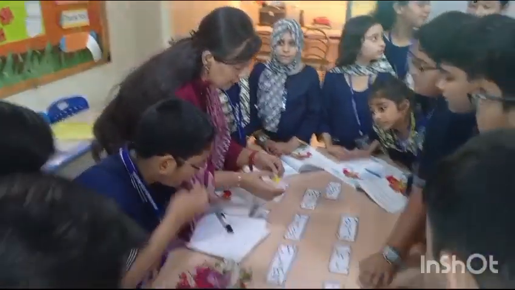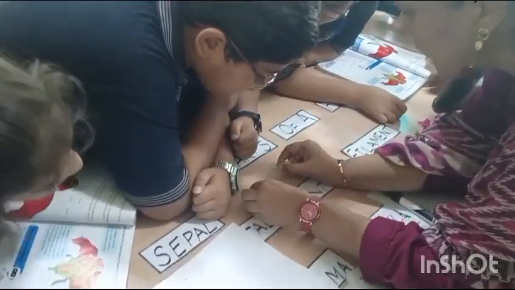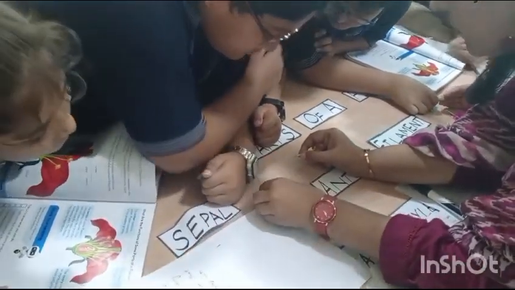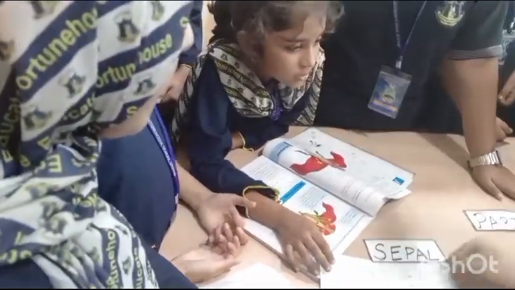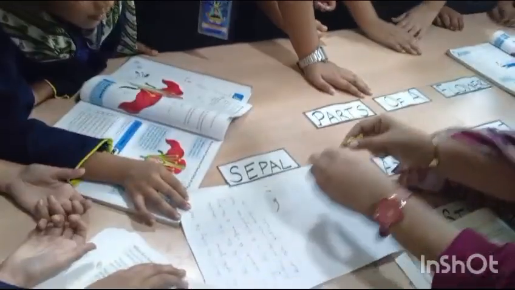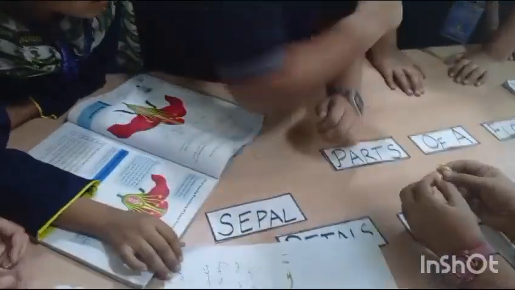Very carefully, put the sepal on the page. Okay, let's put the sepal on the page. Now girls, put the sepal. Now these are the sepals. Now after that you can see this part.